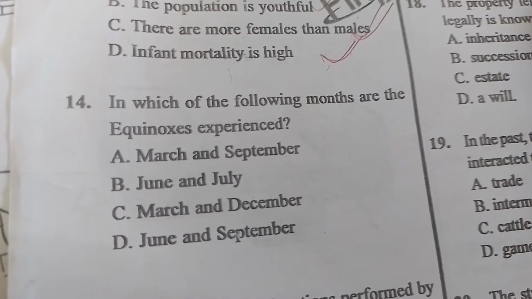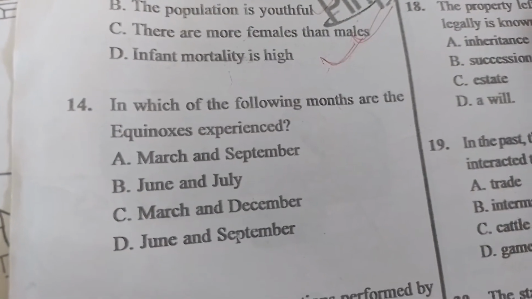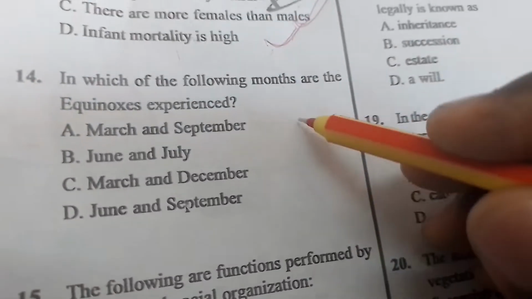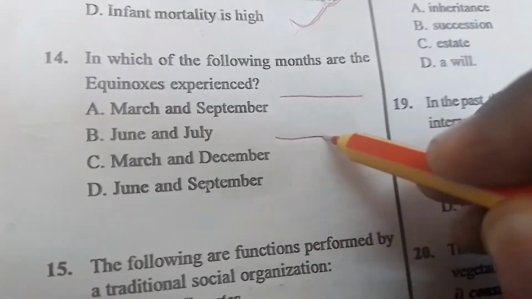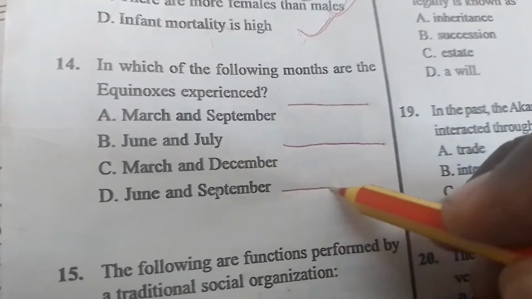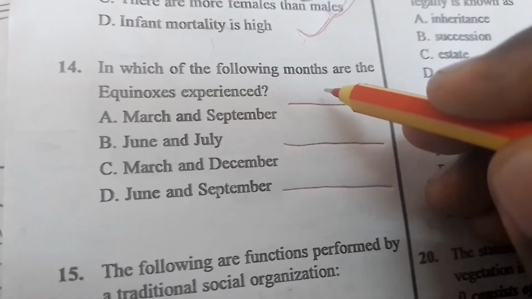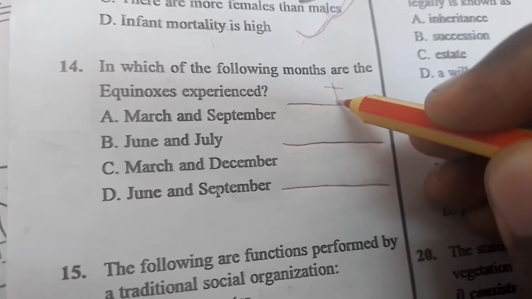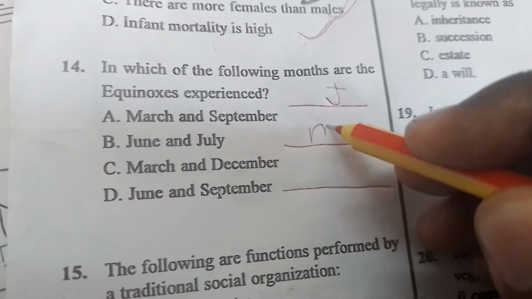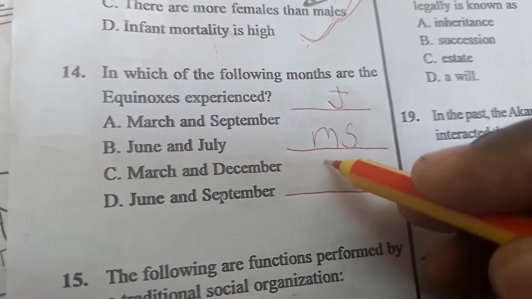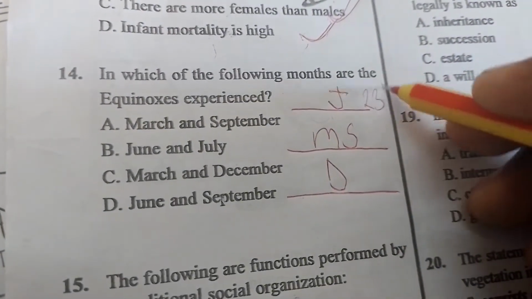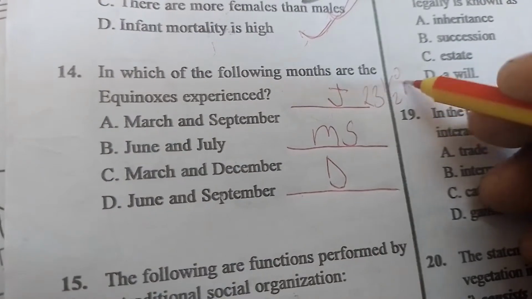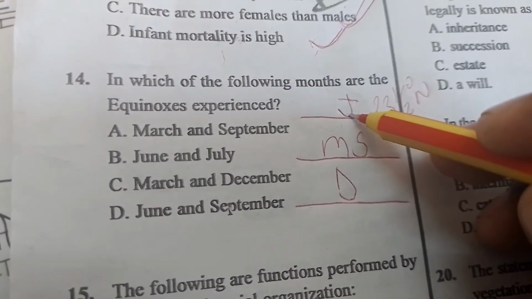In which of the following months are the equinoxes experienced? Many times I normally draw the major latitudes in Africa. The Tropic of Cancer, 23.5 degrees north. We experience this in June.